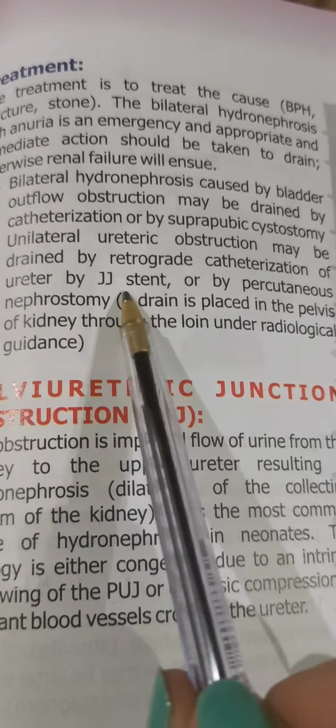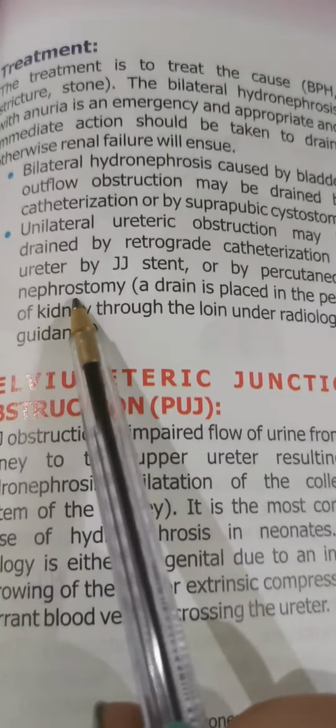And unilateral ureter obstruction may be drained by retrograde catheterization of the ureter by JJ stent, double J stent, or by percutaneous nephrostomy.